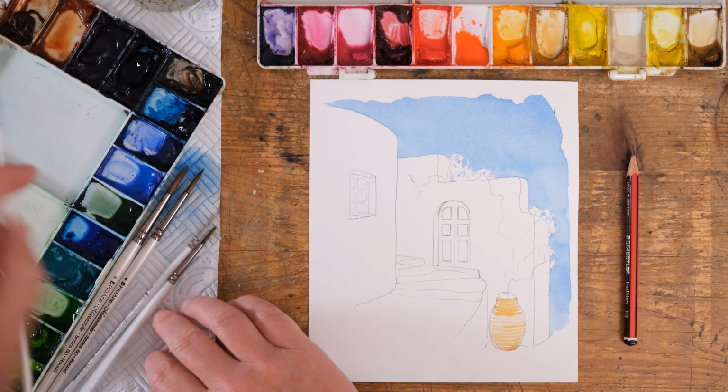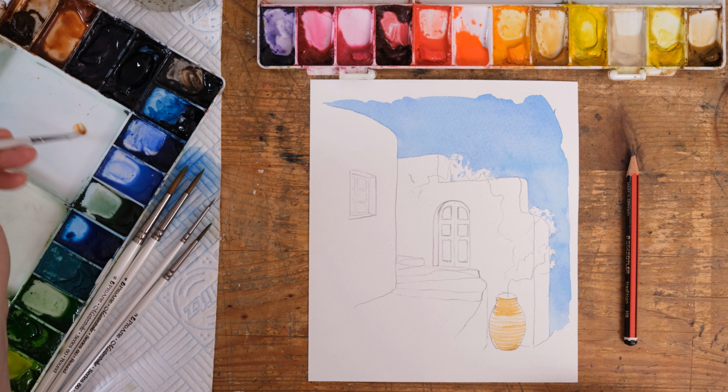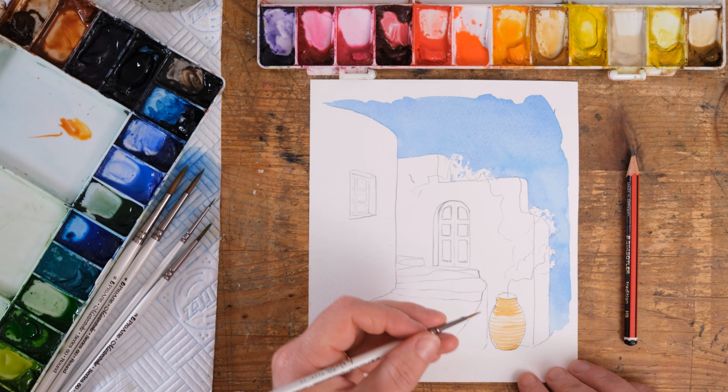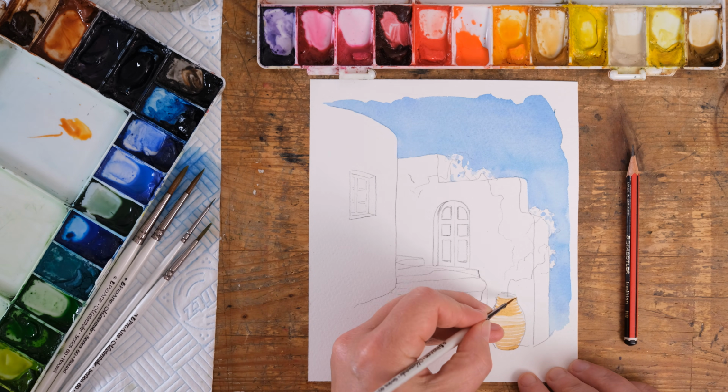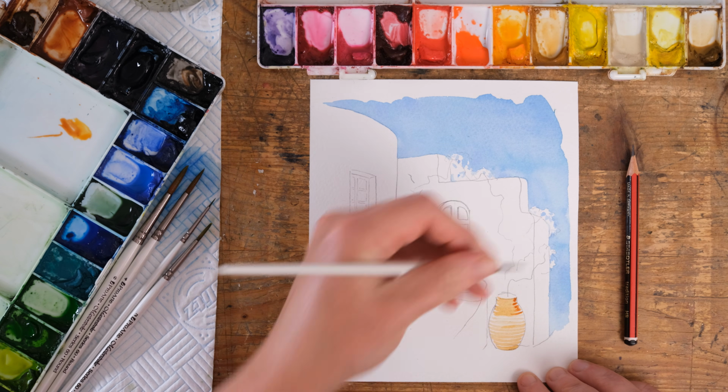And then with my size 0 brush, I can take some different colours. I've got burnt sienna here, maybe a bit of cadmium orange, and just play around with the edges, the details.